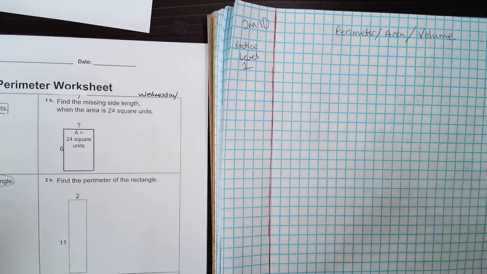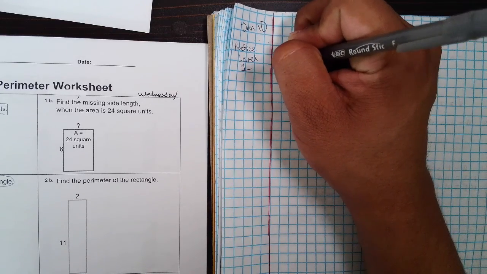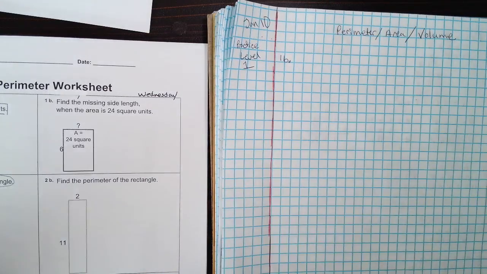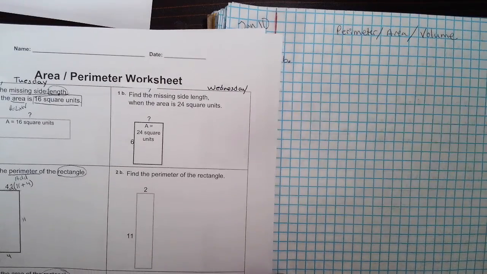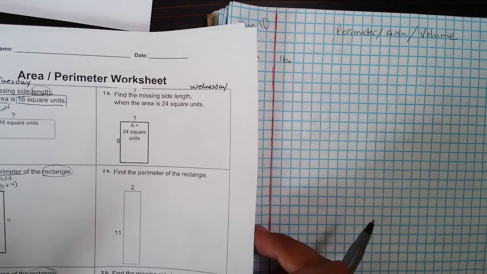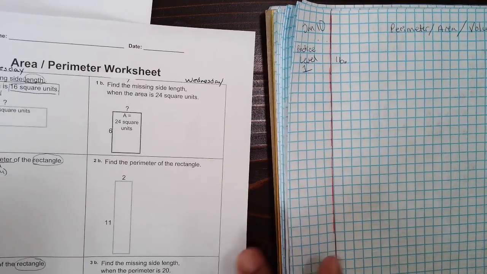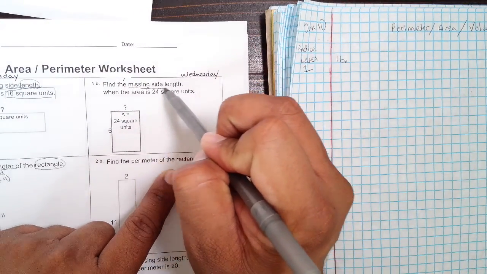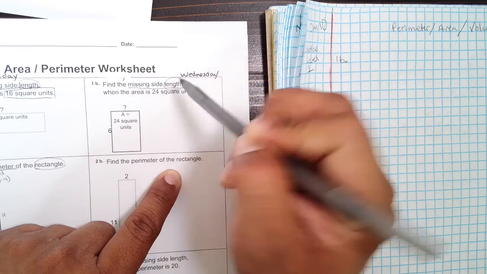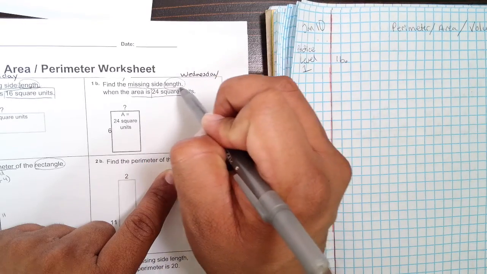All right, so the practice level 1, we're going to put it here today. It's going to be 1B. Letter B says, find the missing length when the area is 24 square units. All right, so let me move this out of the way. There we go. I'm looking for the missing length. Circle that length.